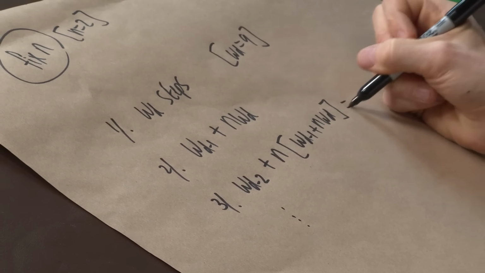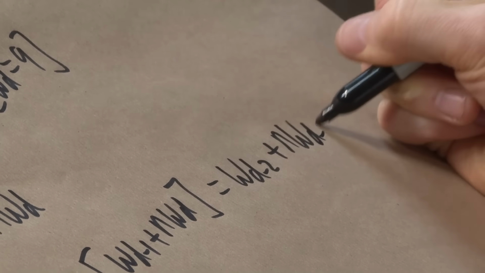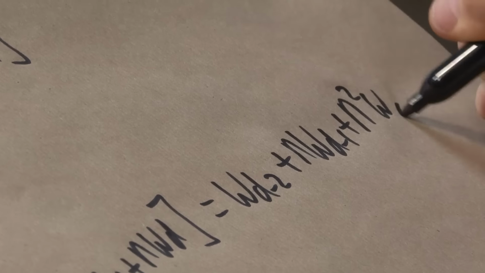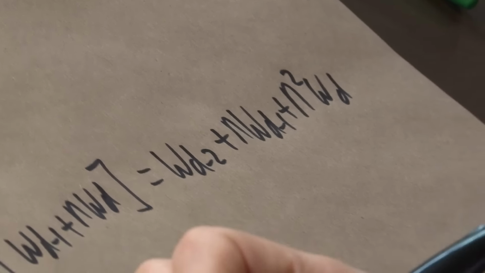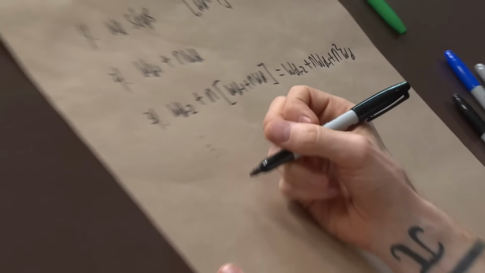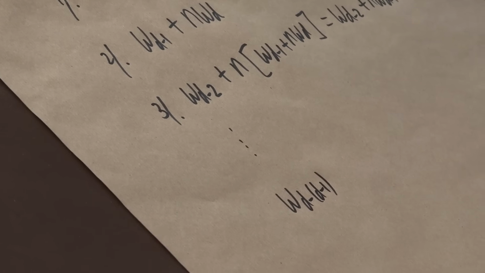So if you simplify it a little bit, you get n times that one, and then you get n squared times the one 2 levels up. So you can continue with the pattern, and eventually you'll get all the way down to w1.